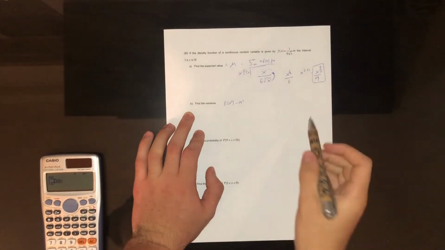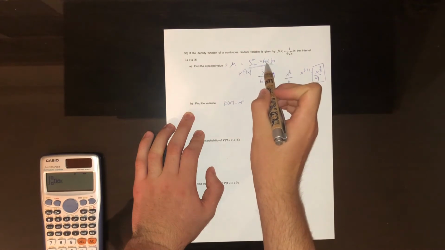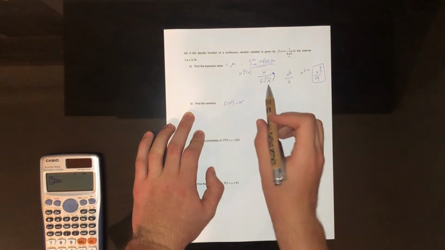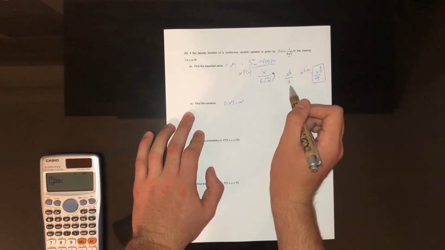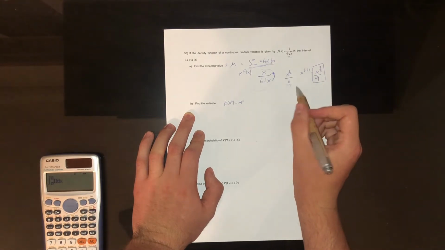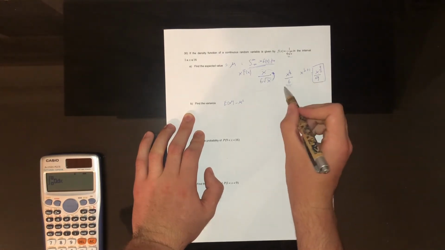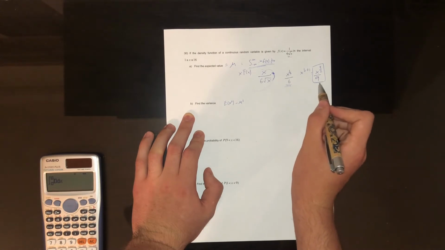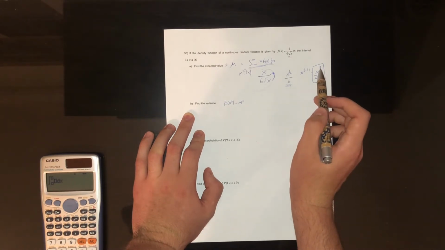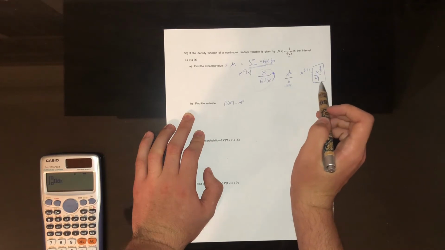First we need to find the expected value, which is the mean, and this is the formula to find it. First we multiply x times the function, and if we simplify it, it turns into this. Then we integrate this function, and this is what we get: x to the 3/2 over 9.